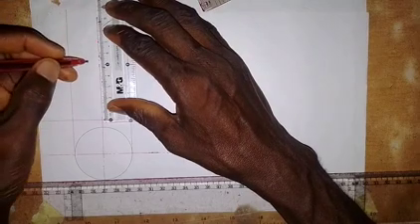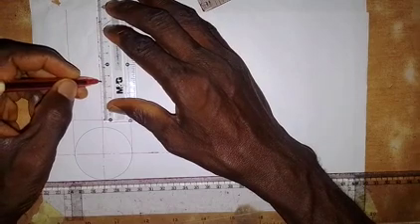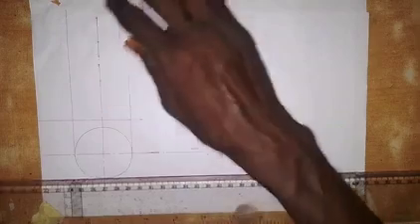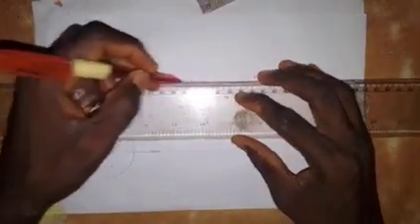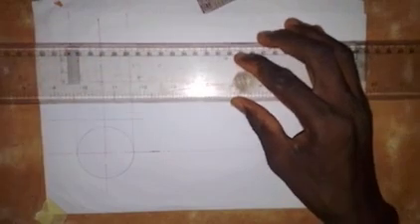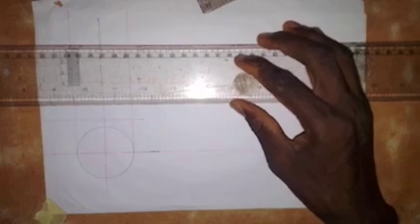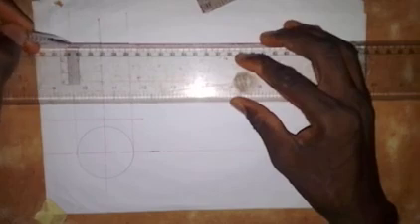Half of 70 is 35, so this is 35, and we get our center. Then we draw a horizontal center line through this center, so it goes like this. Then we complete this. This is the top edge of the cylinder.